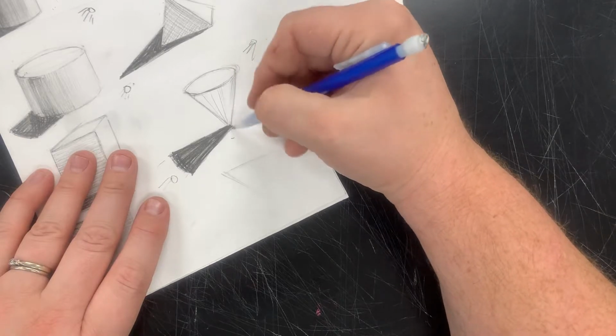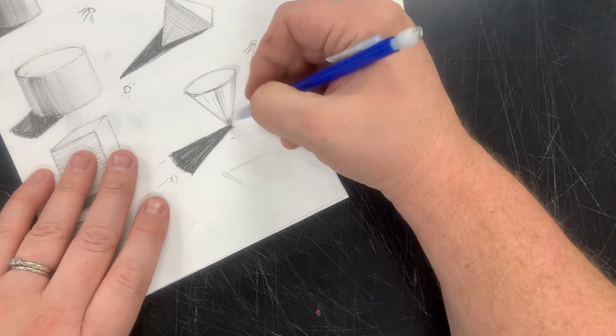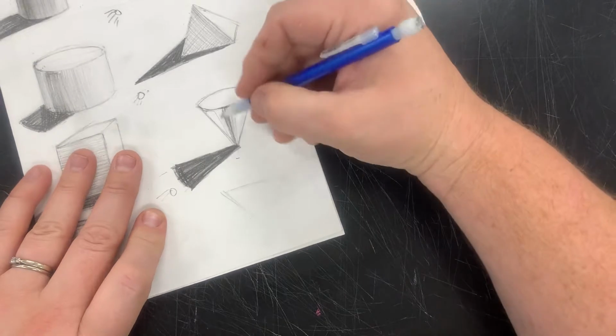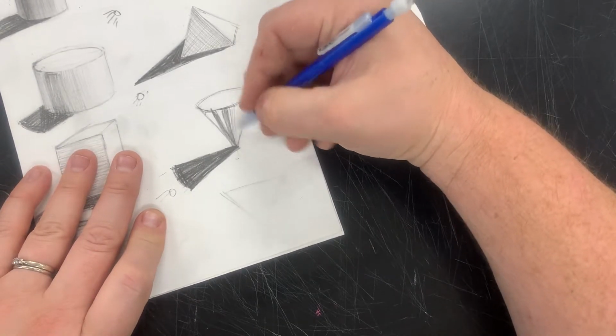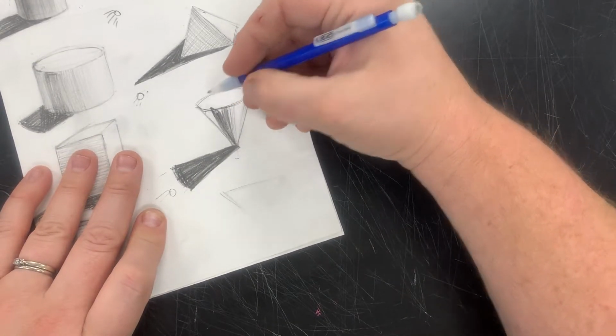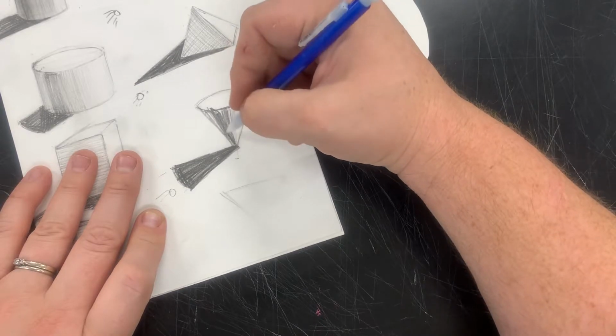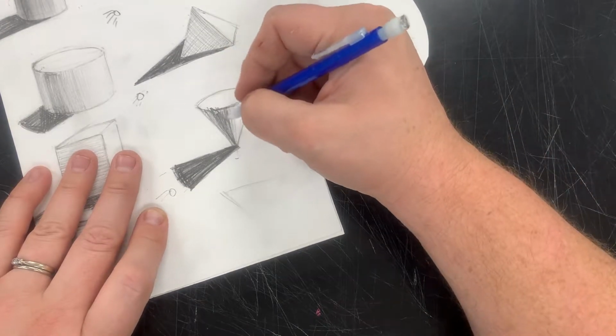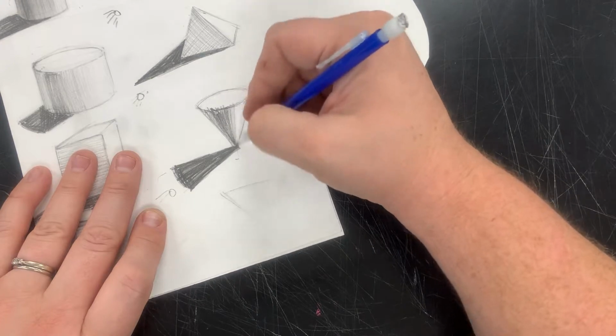Then light gray, medium gray, dark gray. Ooh. I can't feel my hand right now. My carpal tunnel's acting up, so it's a little iffy.